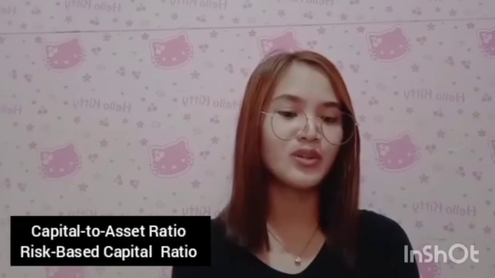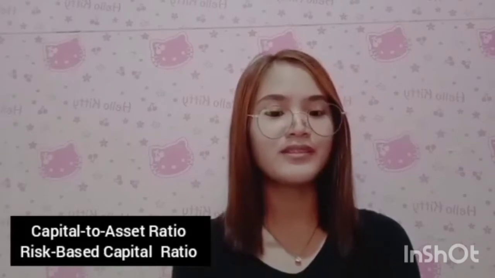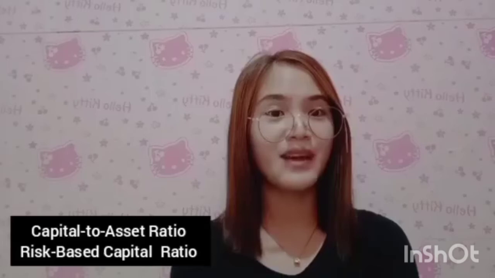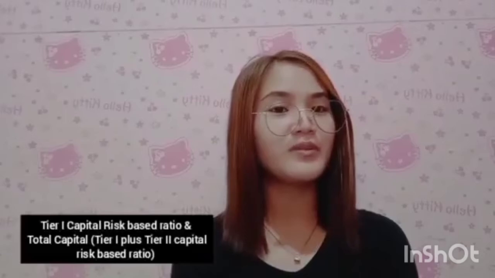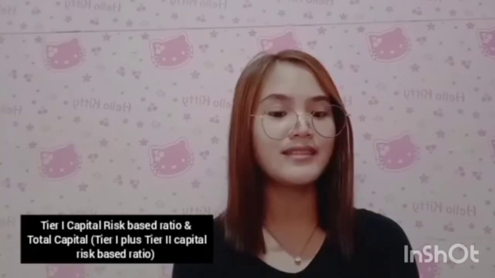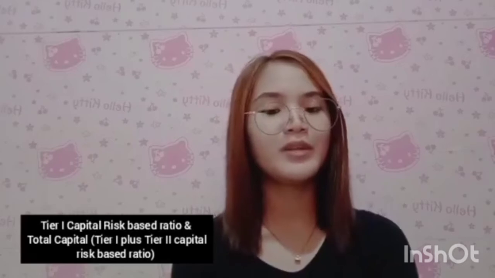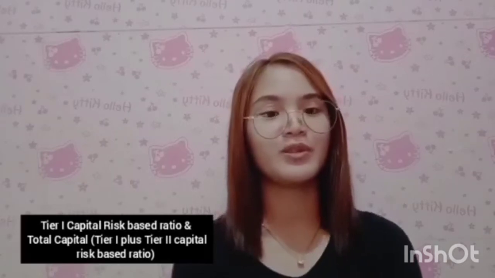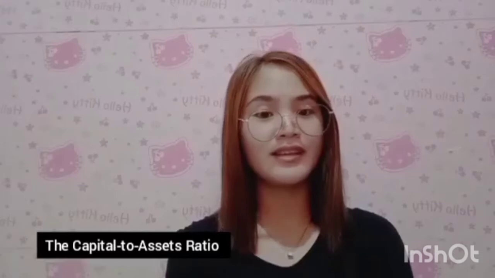So, we have here the two different capital requirements. The first one is the capital to asset ratio. And the second one is the risk-based capital ratio, and it is subdivided into Tier 1. When we say Tier 1, it is the Tier 1 risk-based capital ratio, and the total capital, Tier 1 plus Tier 2 risk-based capital ratio. And when we say the capital to asset ratio, it measures the bank's book value of primary core capital to the book value of its assets. The lower the ratio, the more highly leveraged the bank is.